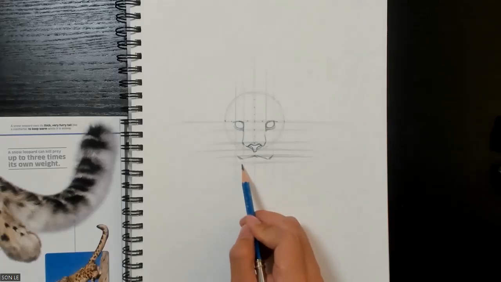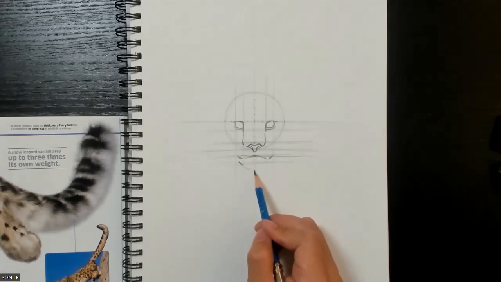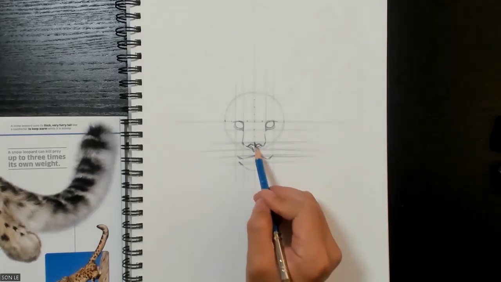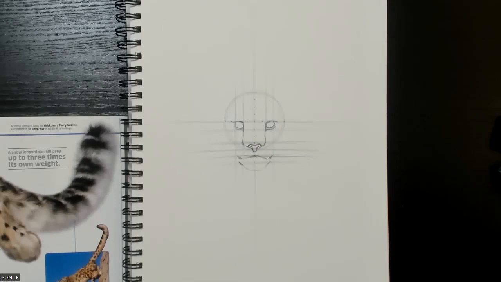To draw the lower jaw, we're gonna start at the intersection between the last horizontal line and the second vertical line. Draw a curve. We draw a diagonal line first, and then we draw a curve. The gap between the curve and the last horizontal line will be equal to 1/4 of a radius. So if you're a perfectionist, that's how you do the calculation.